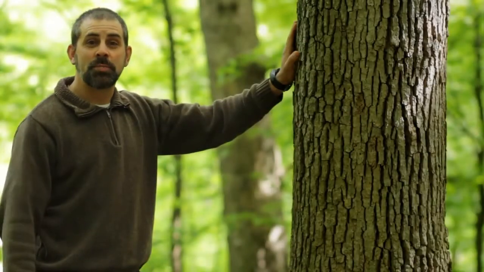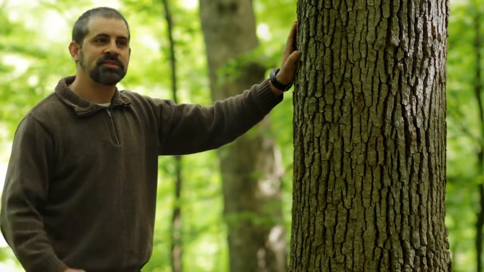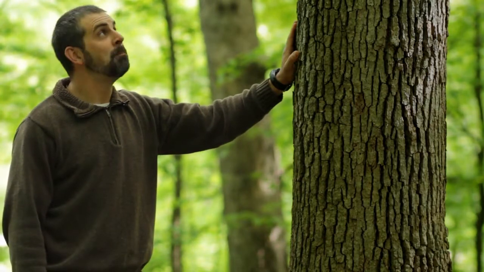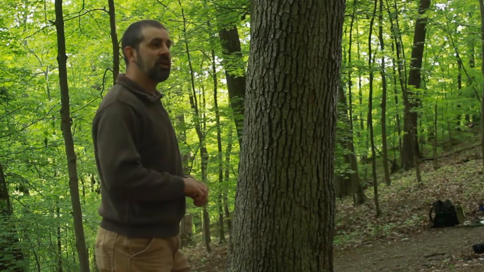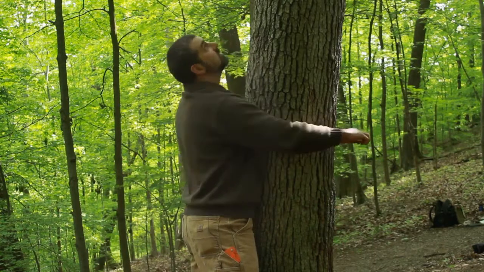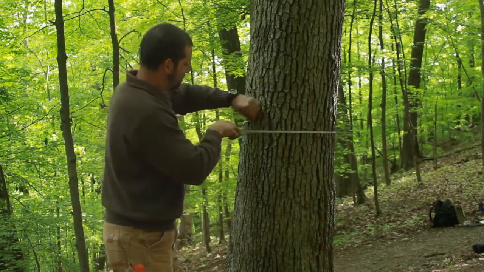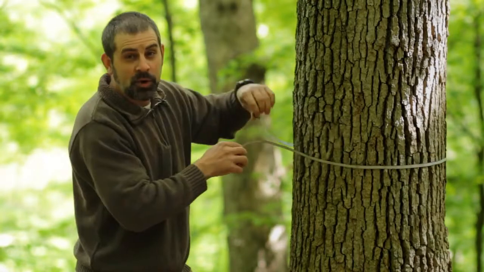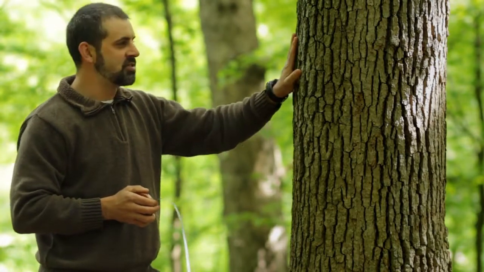Now that we've established our plot perimeter, we're going to measure the DBH, or diameter at breast height, of each of the trees located within the perimeter of the study plot. This is a sugar maple, which is exactly what you'd expect to find on a mesic slope. The DBH is taken at breast height from the lowest side of the tree. And we're at 17.8 inches. This sugar maple is 17.8 inches in diameter.